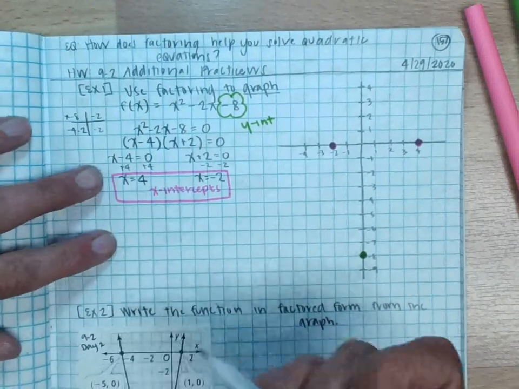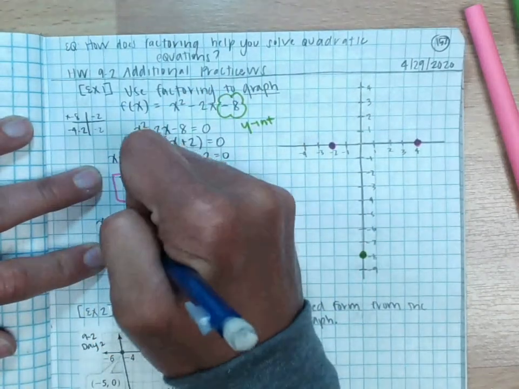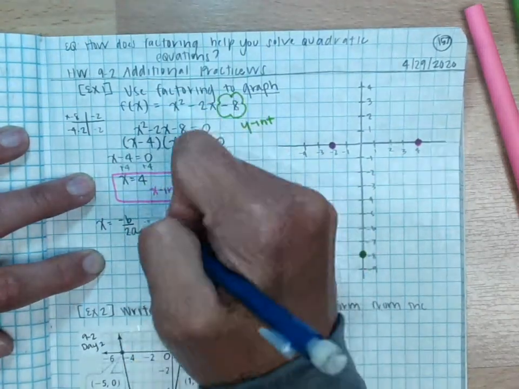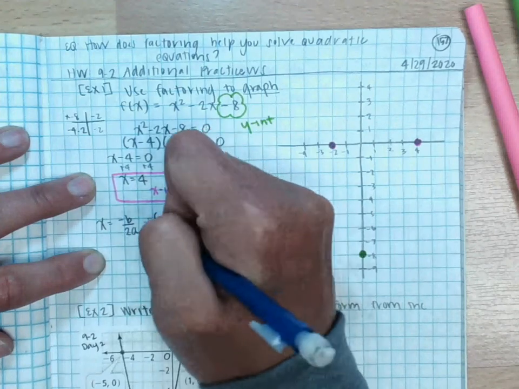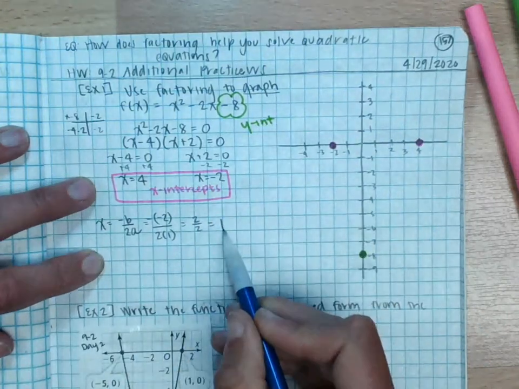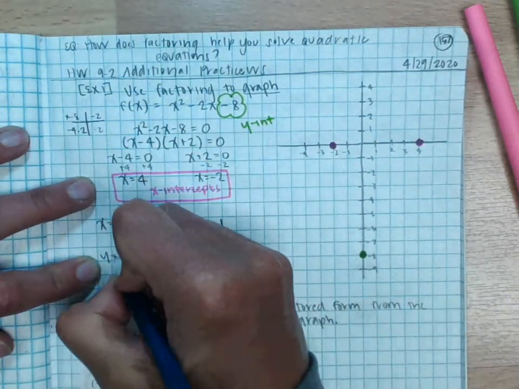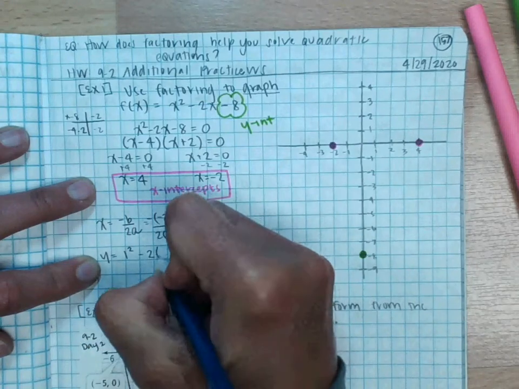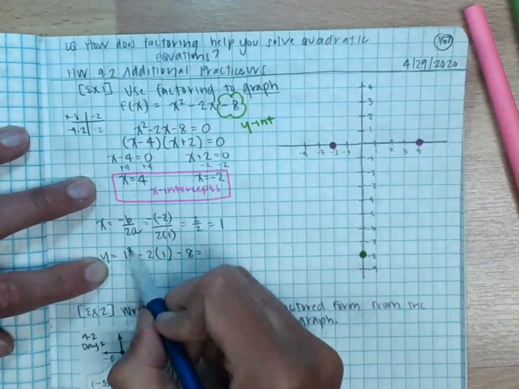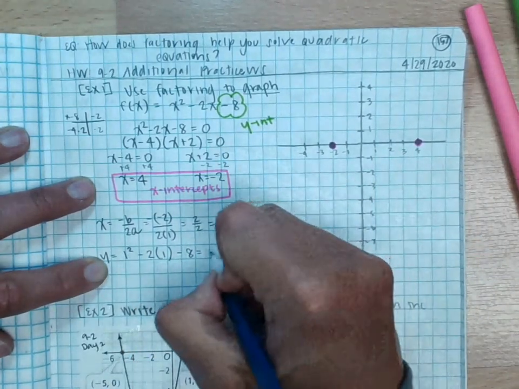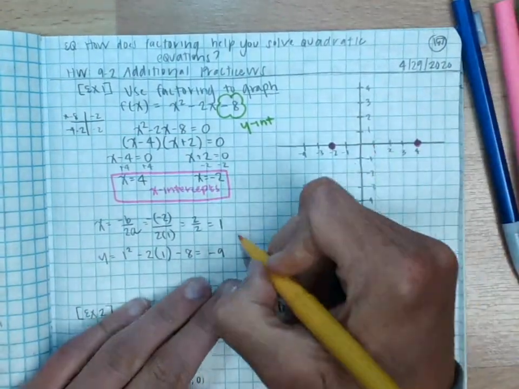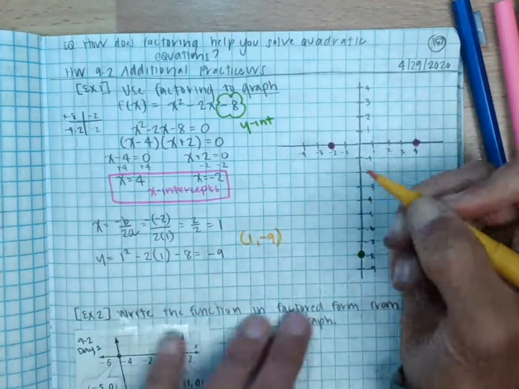So if we find the vertex, remember the x of the vertex is negative b over 2a. So I'm going to use negative negative 2 over 2 times 1, which is 2 over 2, which is 1. So x equals 1, then I'm going to plug that back in to get my y. So 1 squared minus 2 times 1 minus 8 equals, not 0. 1 minus 2 is negative 1, minus 8 is negative 9. So my vertex is the ordered pair 1, negative 9. So I'm going to graph that here.